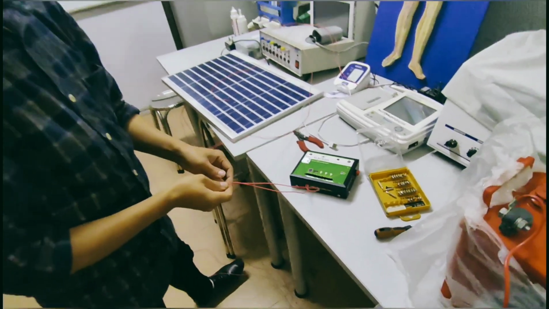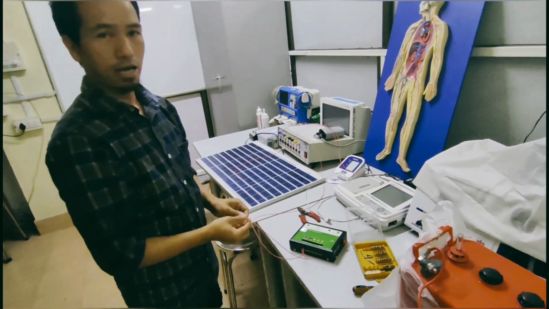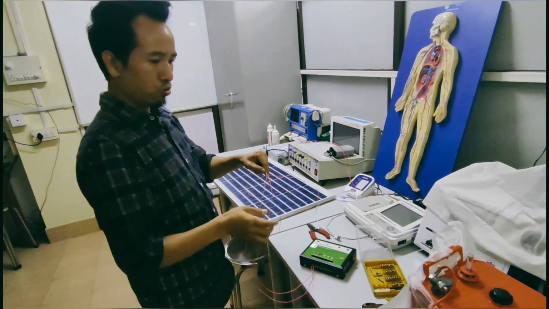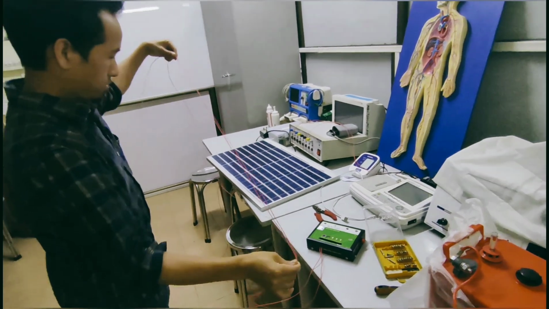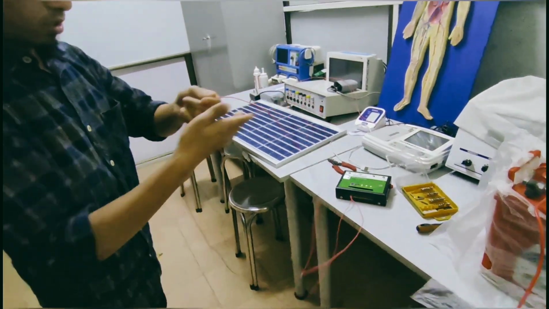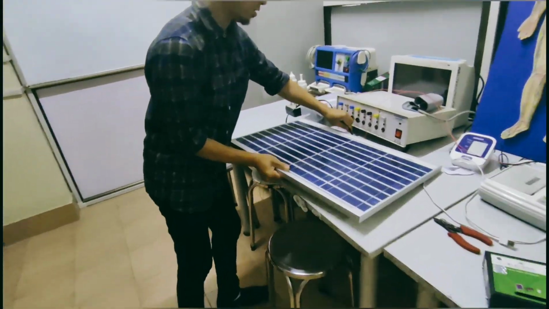So just to show you in this connection, I use this wire. In fact, we have to use the wire that we have calculated, that is 4 square mm. But just to show you, I use this one. So this is the positive terminal, and we will connect it with the positive terminal of the solar panel.